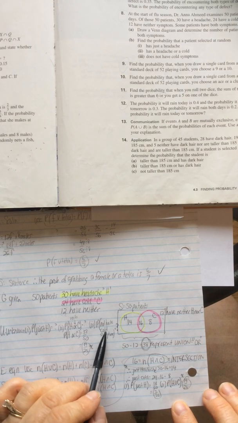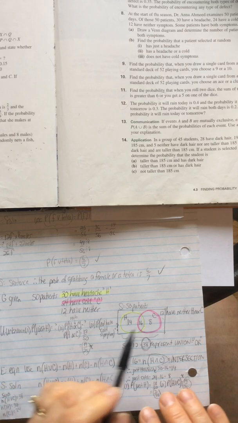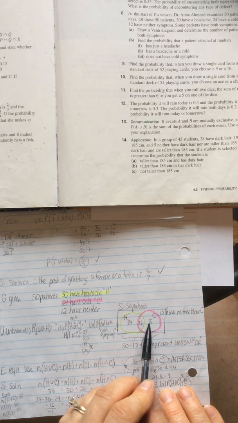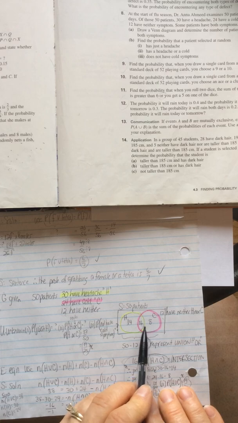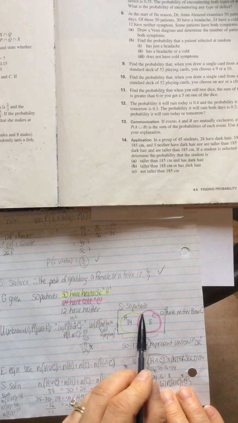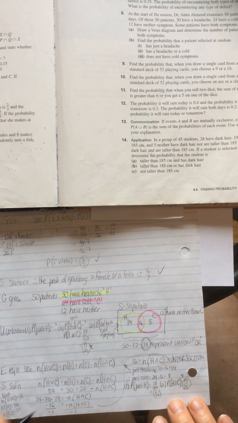Okay, so it does not have cold symptoms. So if you're not having cold symptoms, you're outside of this group. So I need another piece of paper.